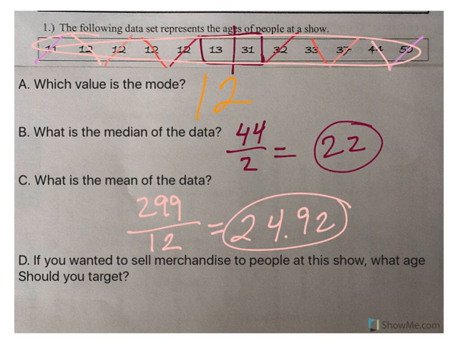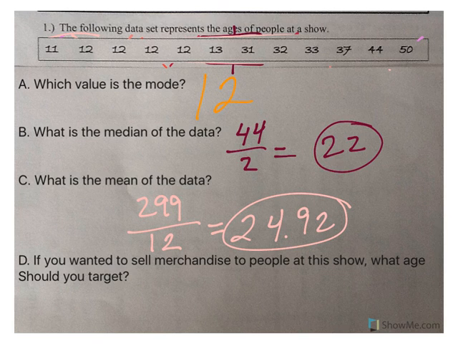Now, these are the ages of people at a show. So if you wanted to sell merchandise to people at this show, what age should you target? Based off your mode, median, mean, what do you think? Looking at your ages, right, they range from 11 to 50. So I would say, well, in this day and age, 11 and 12-year-olds want to be 30, and anybody who's an adult wants to be younger.